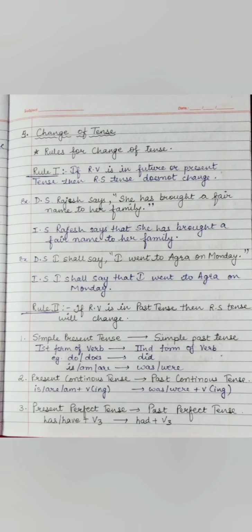The fifth step is change of tenses. Rules for change of tense. Rule 1. If the reporting verb is in future tense or present tense, then the reported speech tense does not change. For example, Rajesh says, "She has brought a fair name to her family."